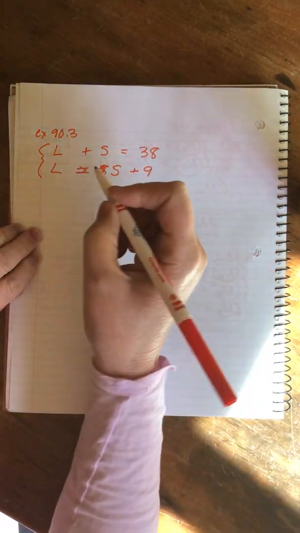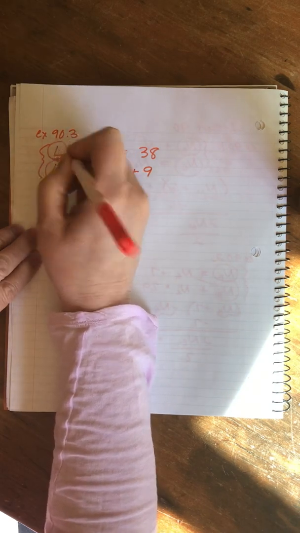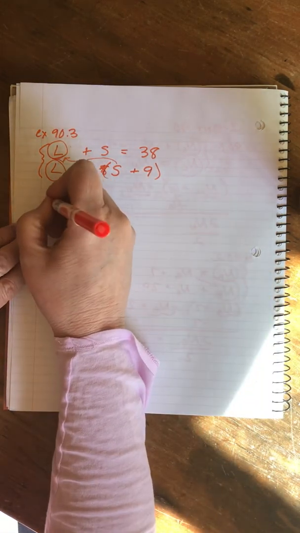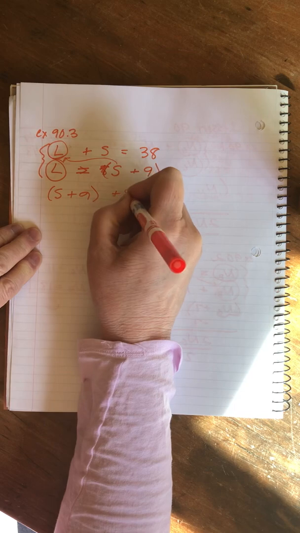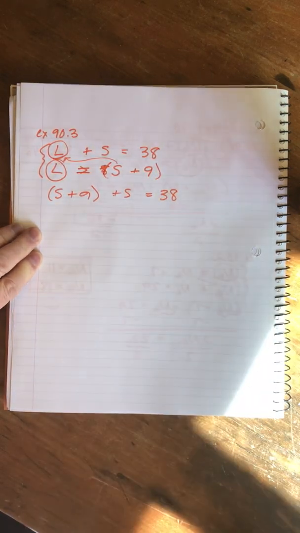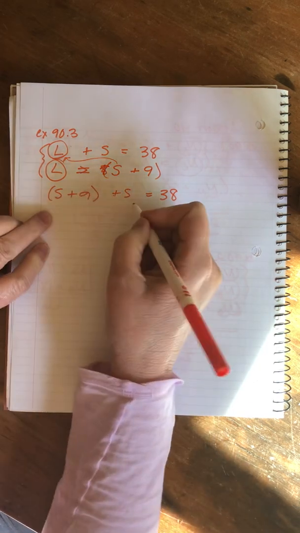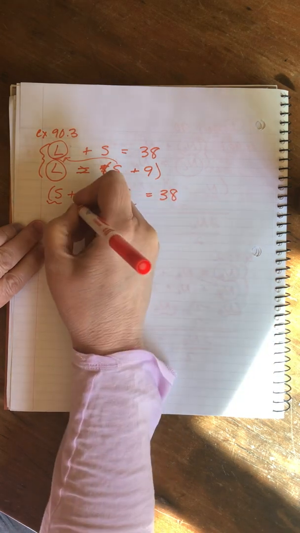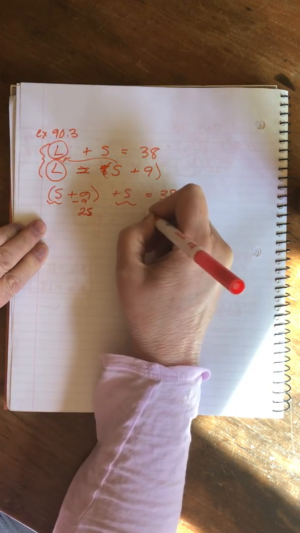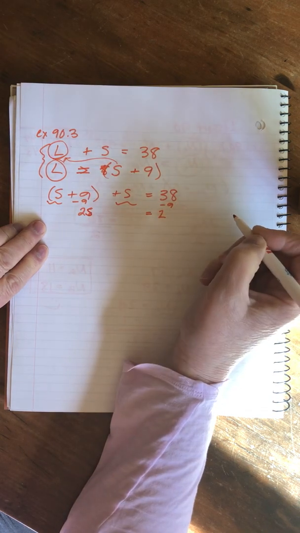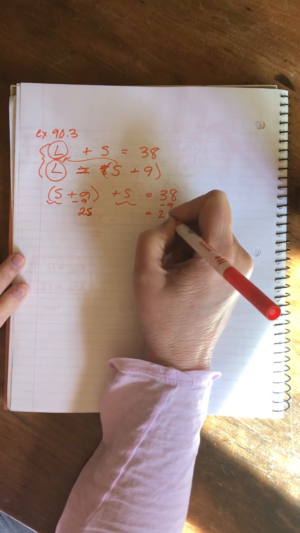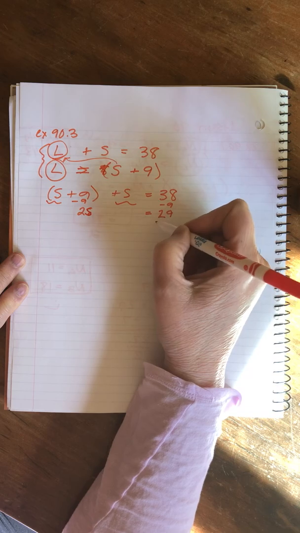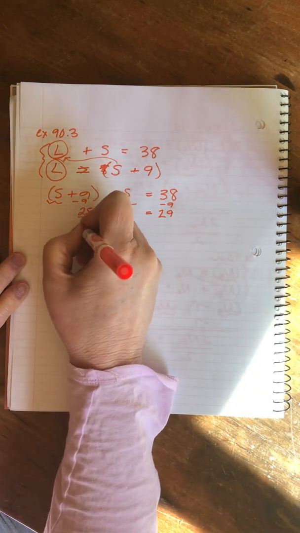There we go. I'm going to substitute again. There's my L, so I'm going to put this in right there. So we have S plus 9 plus S equals 38. All right, I can take my parentheses off. These are both S's, so we get 2S plus 9 equals 38. Subtract 9 from both sides and we get 2S equals 29, right? I'm just double checking my subtraction with addition. 9 plus 29 is 38. Okay, we divide both sides by 2.